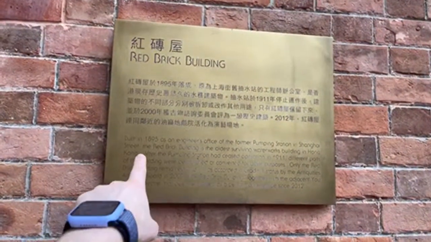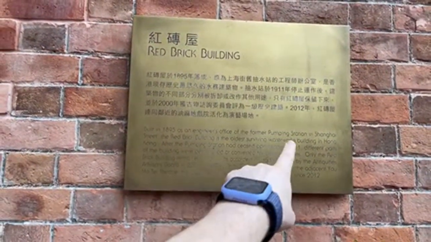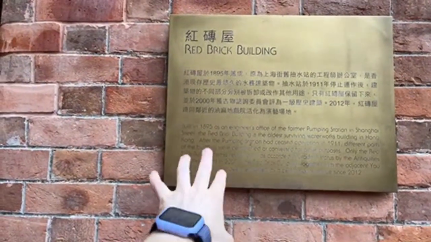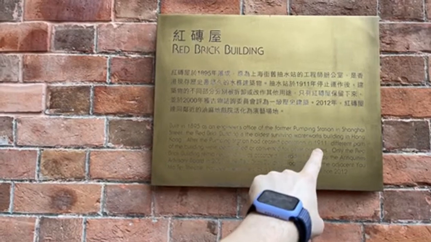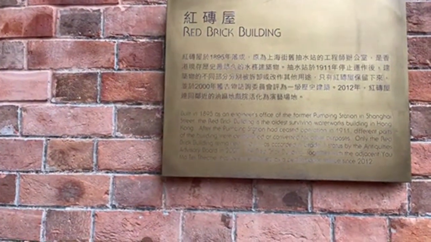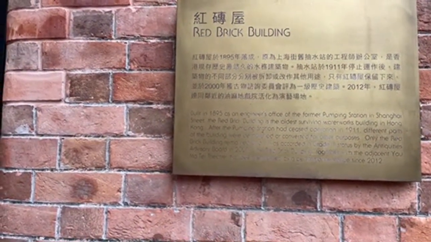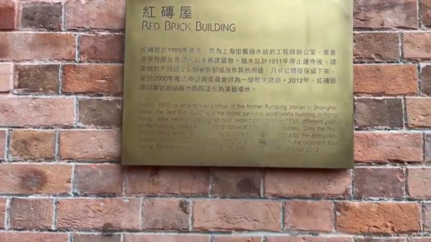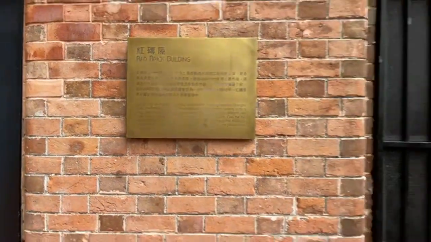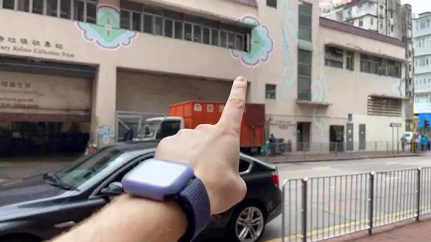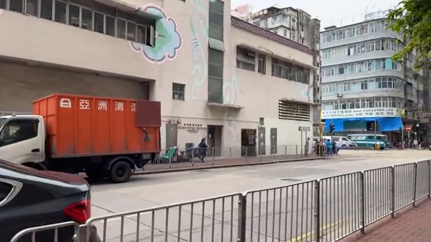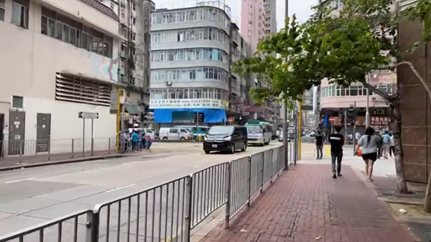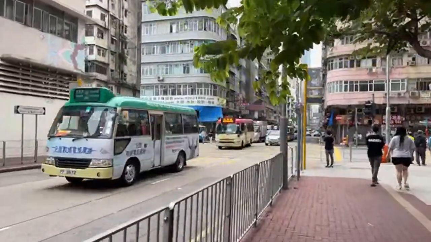This is the red brick building, built in 1895. Pumping station in Shanghai Street, the oldest surviving waterworks in Hong Kong. Ceased operation already in 1911, so it was only in use for like 16 years. Some of it has been demolished already, and only in the year 2000 did they give it grade 1 status. Okay, opposite the Yau Ma Tei Theatre, which is not this building, it's the building on the other side, which shows traditional Cantonese opera.